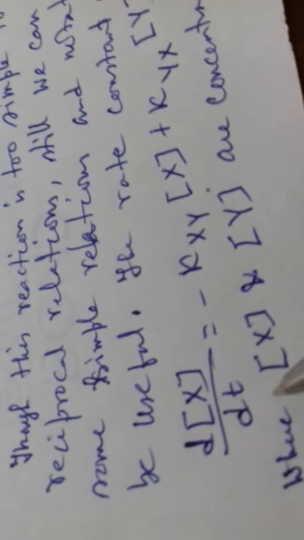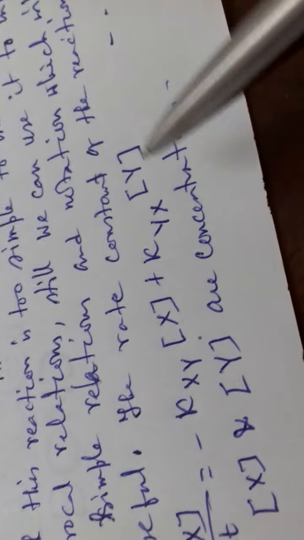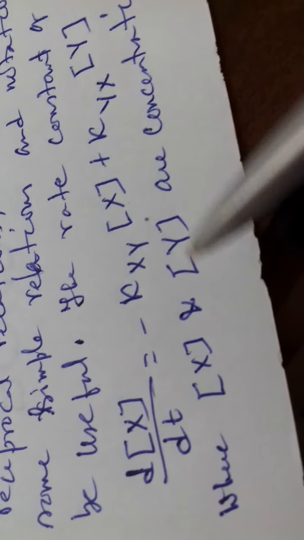So the rate of the reaction is given by dx/dt equal to minus kxy into the concentration of x plus kyx into the concentration of y. That is the simple expression for the rate, as you know, where [x] and [y] within brackets are the concentrations of x and y respectively. So next, come to the second page.